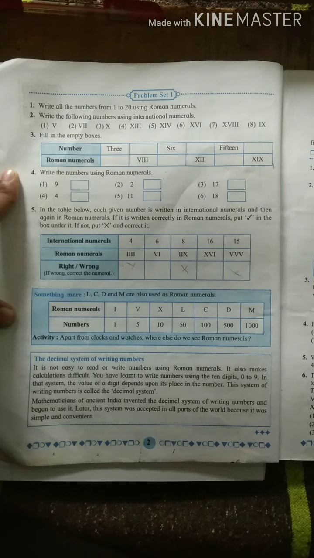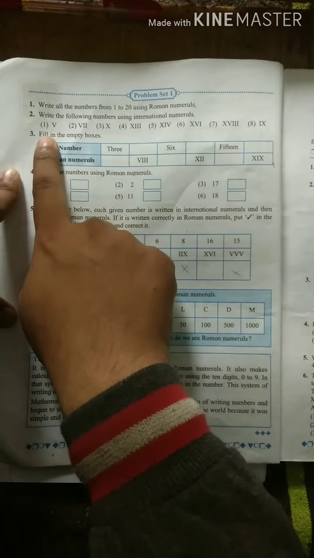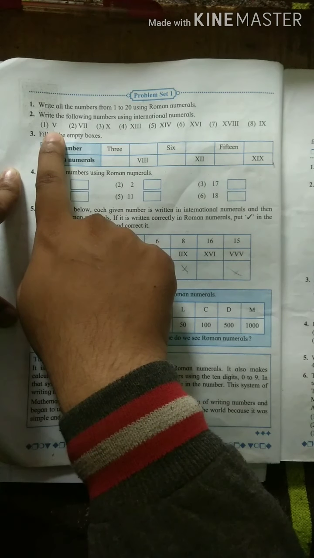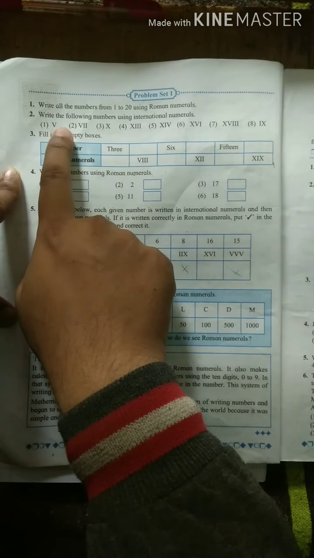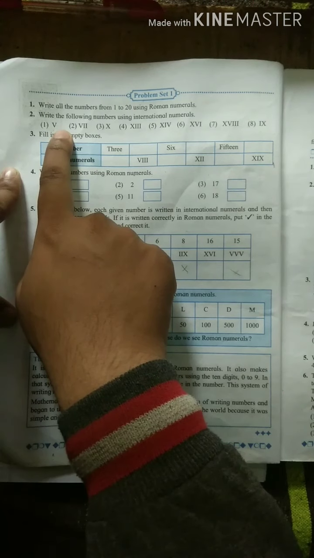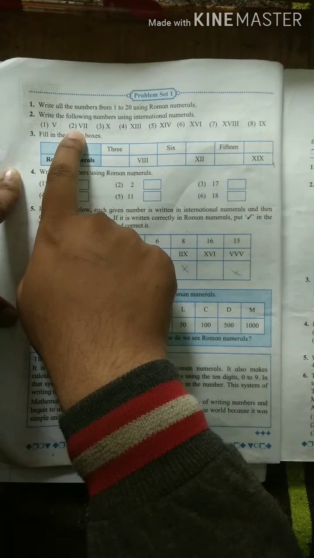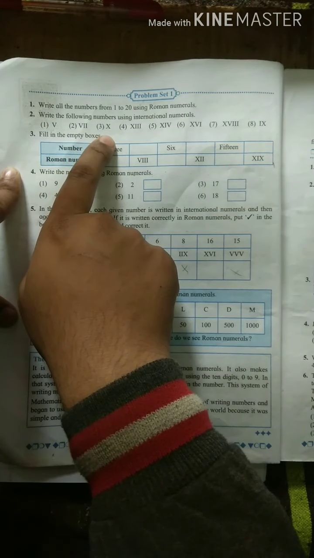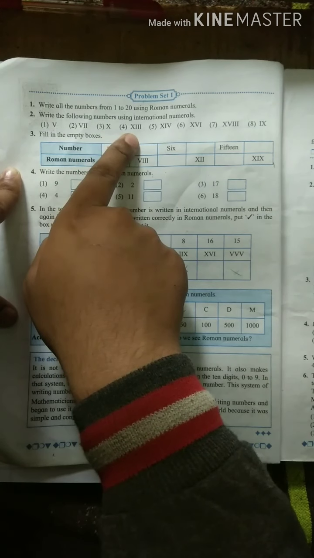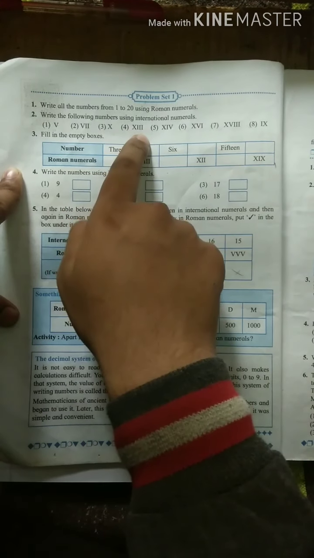Write the following numbers using international numbers. Now in the second question, what is there? V is written. We have to write it in international numbers, meaning how we write 5 in our language. In this same mathematical language we have to write the 5. So V is equal to 5. This is 2. This is VII, which represents 7. X is representing 10. XIII is representing 13. In this manner you have to find the answers for these also.